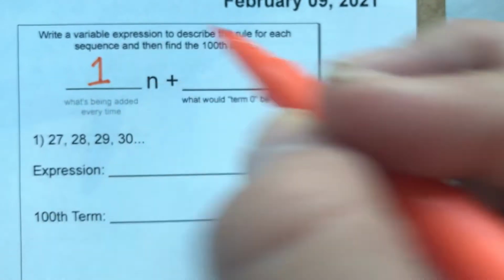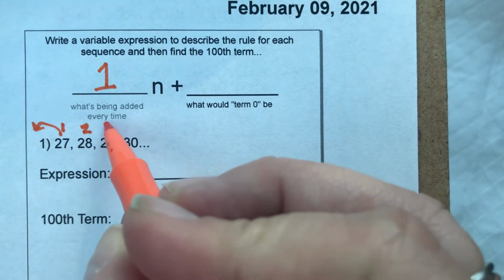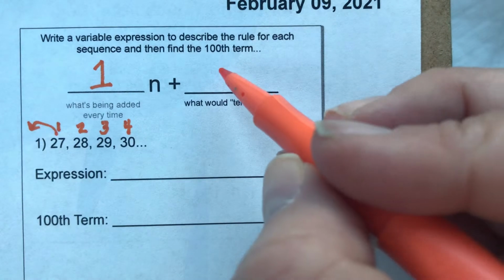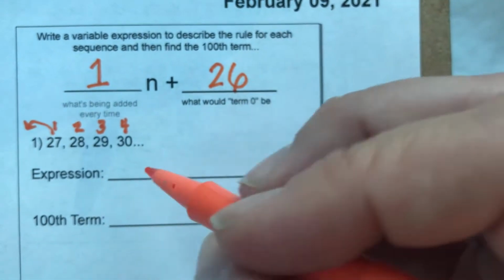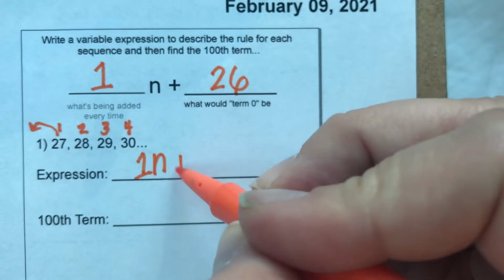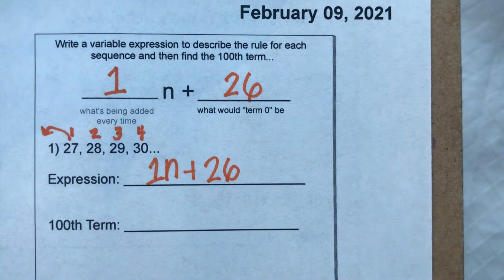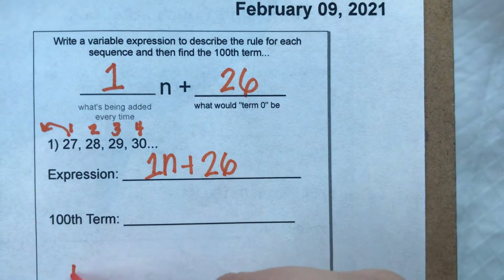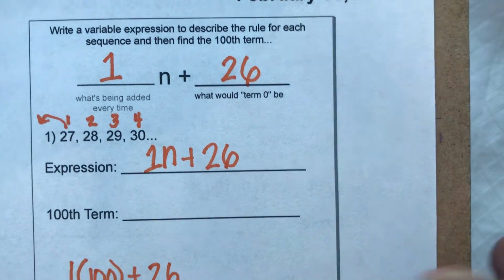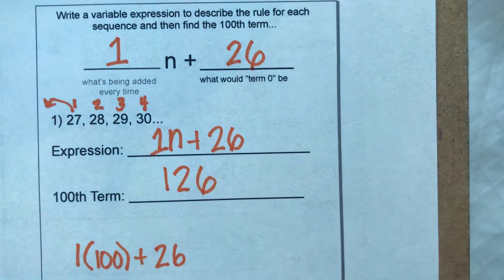1. And then if I backed it up, if this is term 1, term 2, term 3, term 4, what would come before 27? 26. So our expression is n, or 1n, plus 26. And then to find the 100th term, you put a 100 in here. So we were going to do 1 times 100 plus 26. So 100 plus 26 is 126.